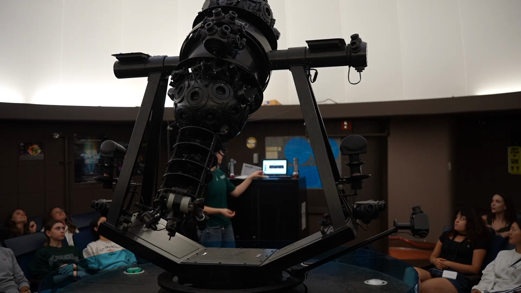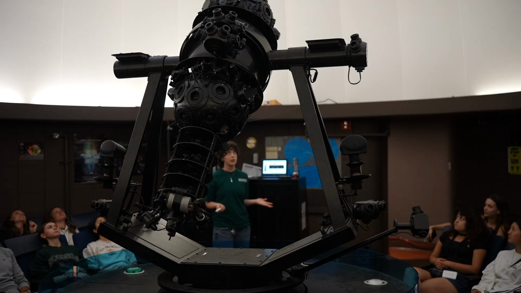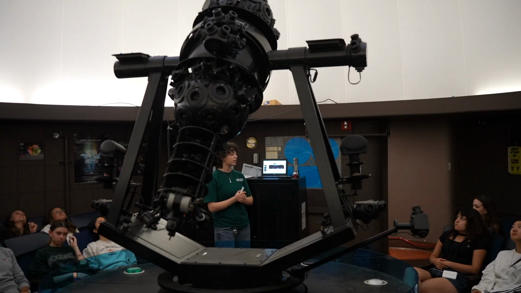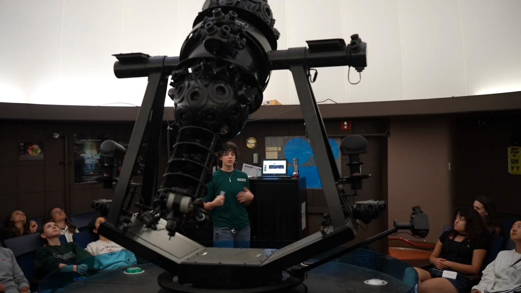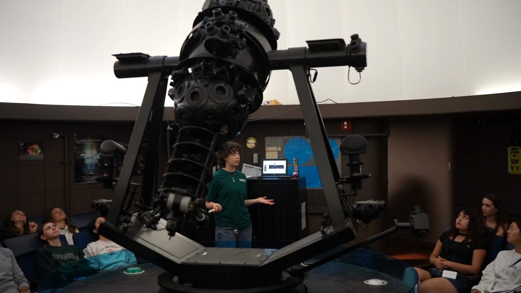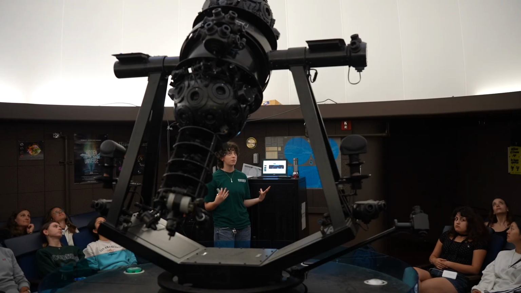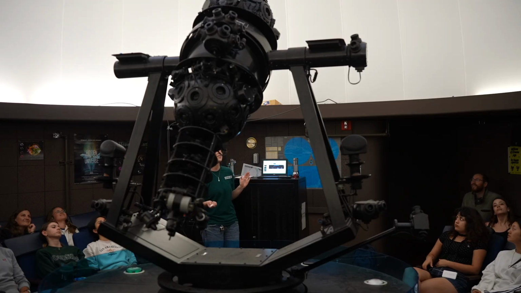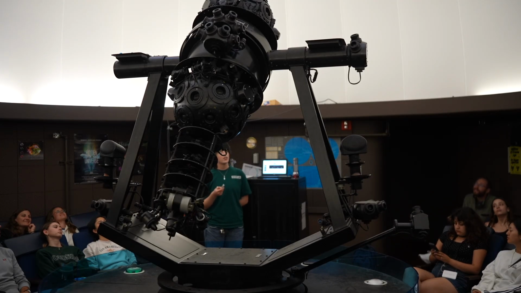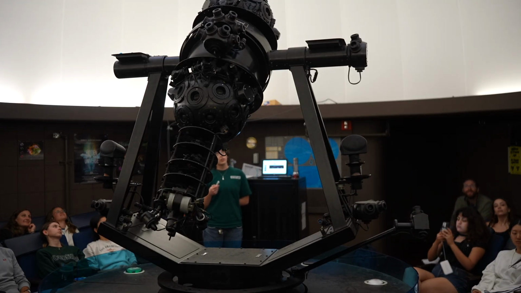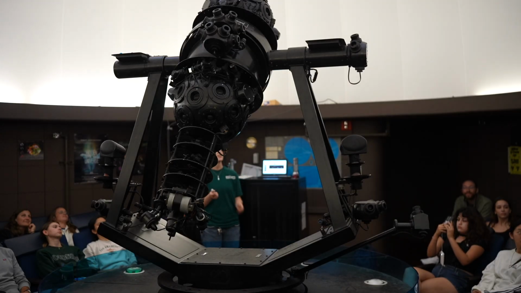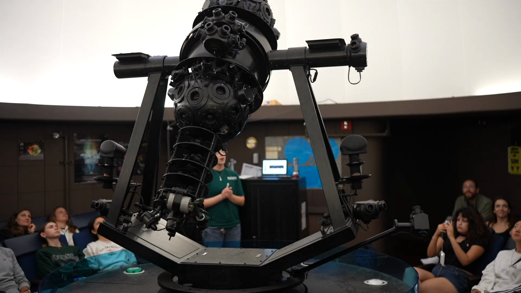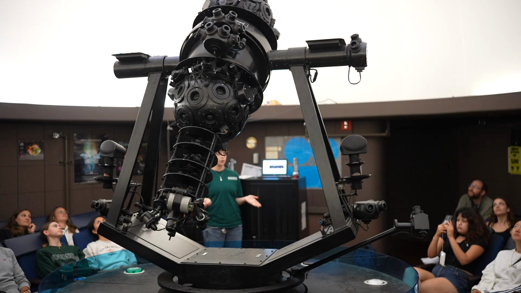So, to look at how the universe expands, we first have to look at what the universe looks like now, which is what's called the observable universe. The observable universe goes for about 13.7 billion light years, which is pretty far. And on the screen, you can actually see some photos taken by the James Webb and Hubble telescopes.